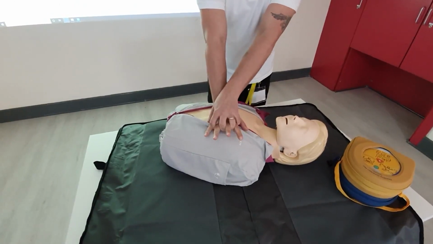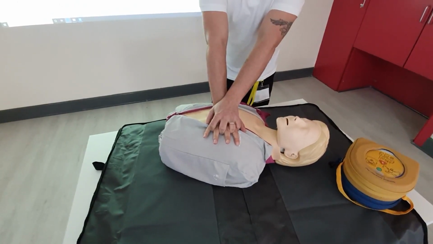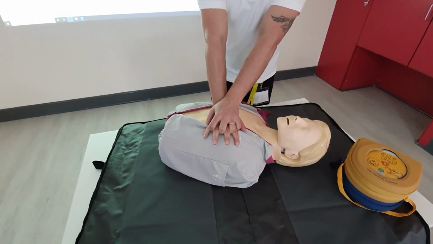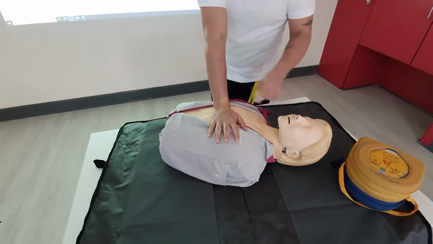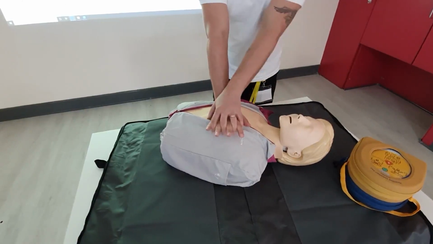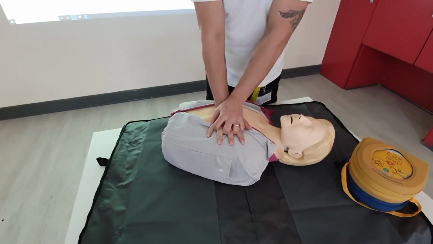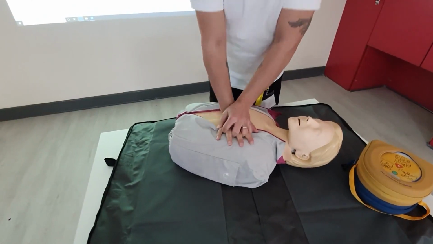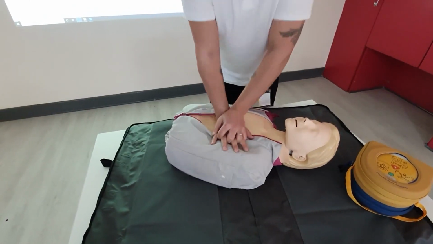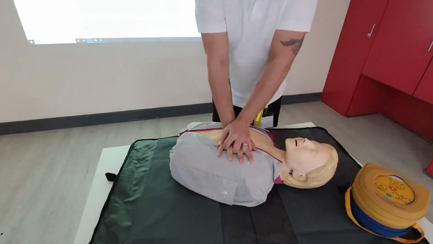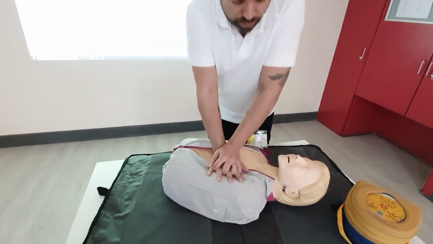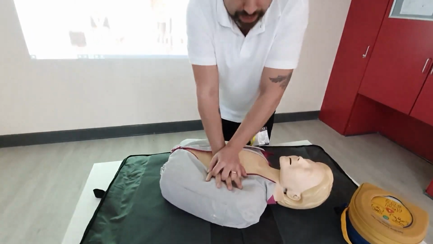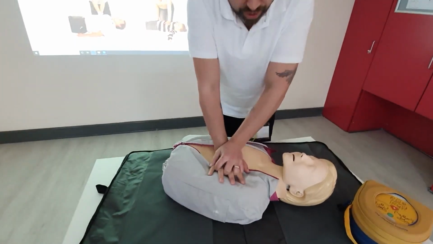So at this point, we need to be aiming for about 100 to 120 chest compressions a minute, and ideally be doing 3 cycles in a minute. So it looks a bit like this: 1 and 2 and 3 and 4 and 5 and 6 and 7 and 8 and 9 and 10 and 11 and 12, on up to 30.